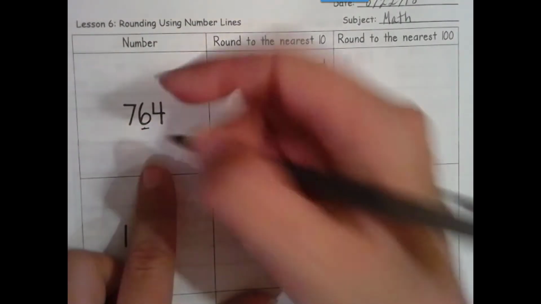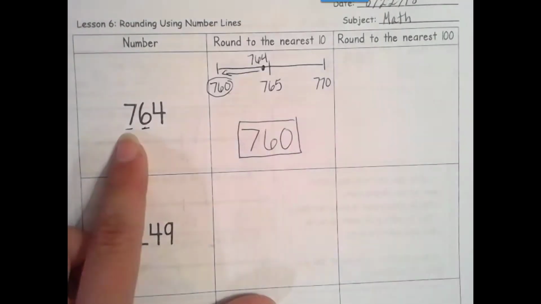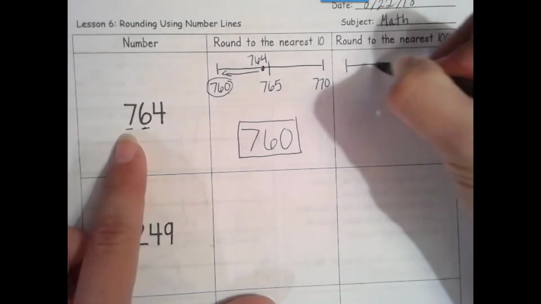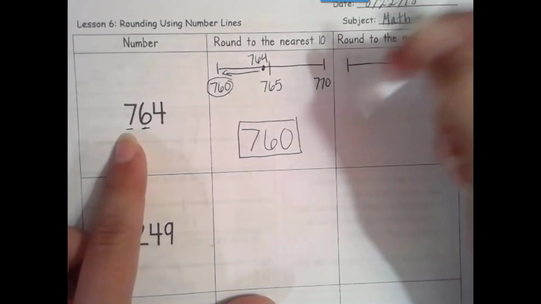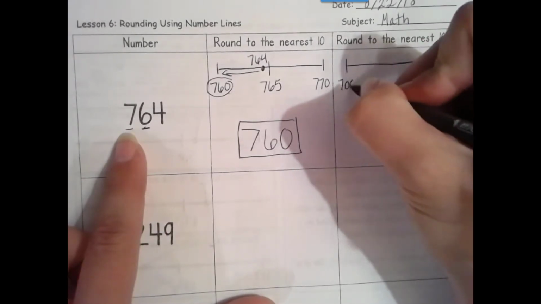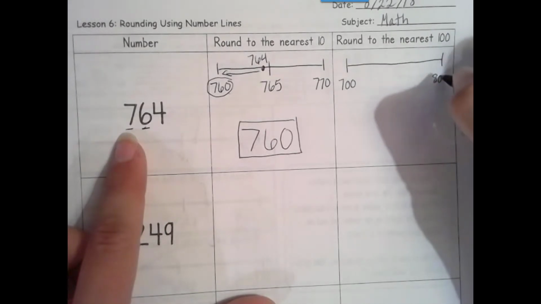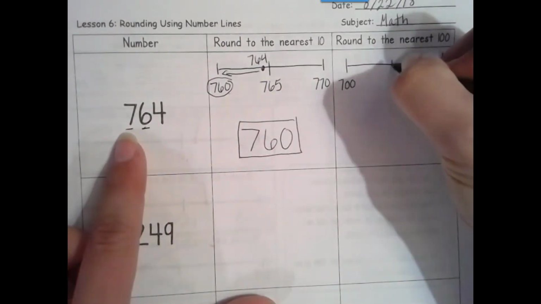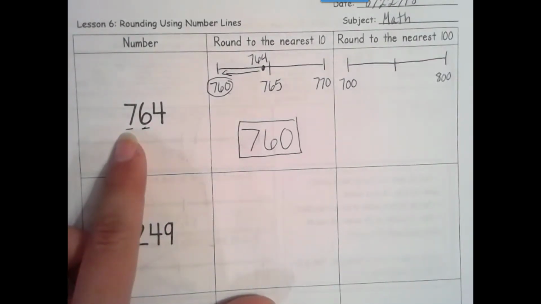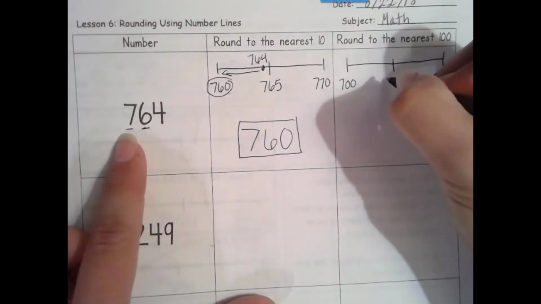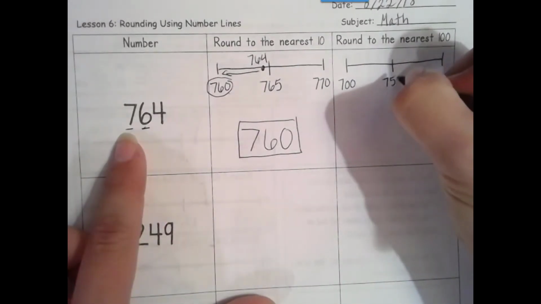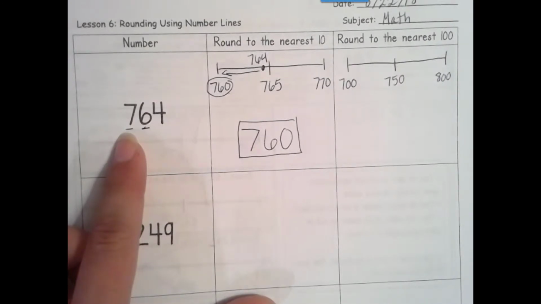Now we're going to round to the nearest 100. So 700 is what we're looking at. So we start with 700. Our next 100 is 800. Our halfway point, halfway between 700 and 800, well, half of 100 is 50, so it'd be 750, be our benchmark number.